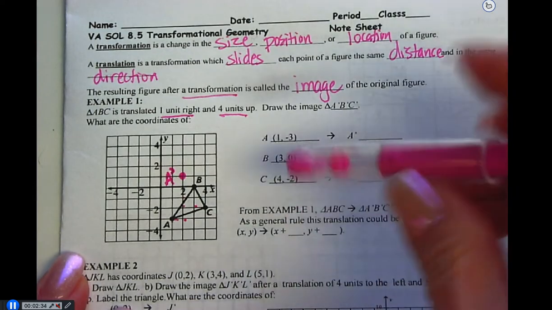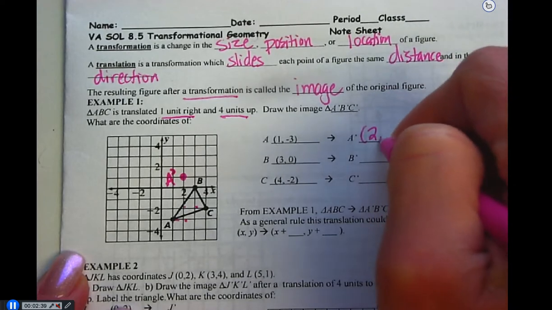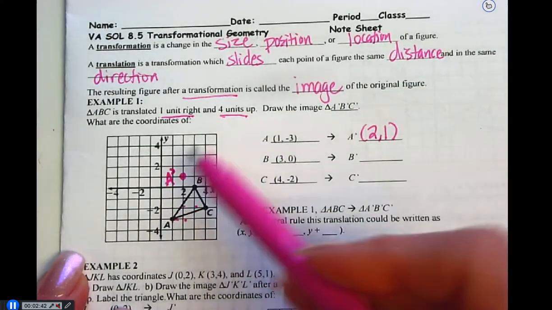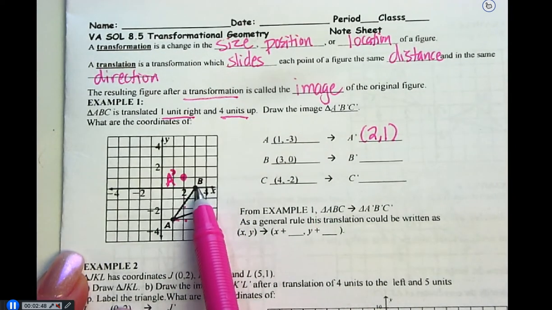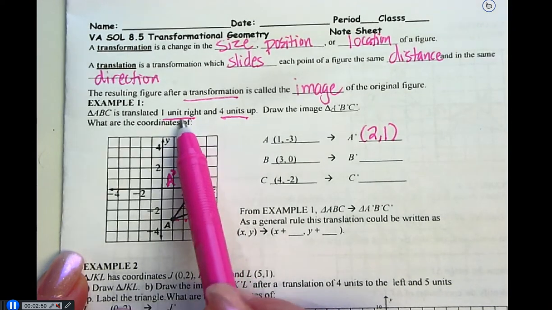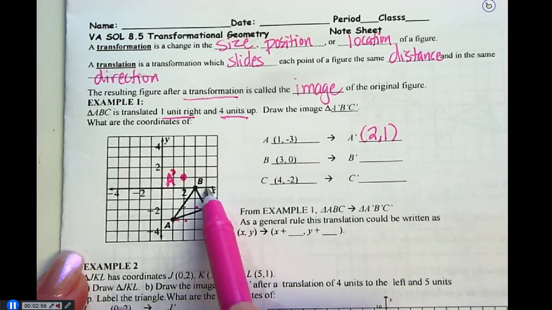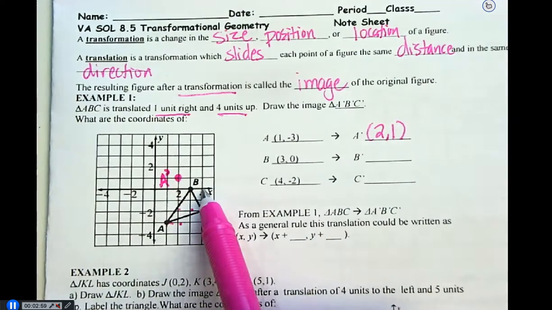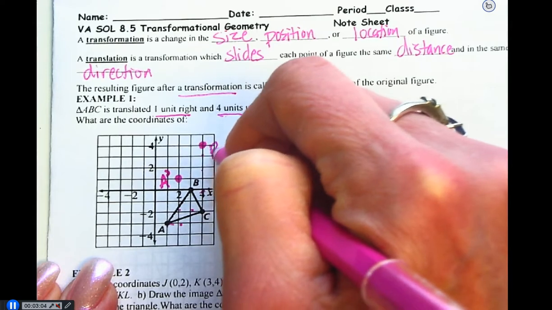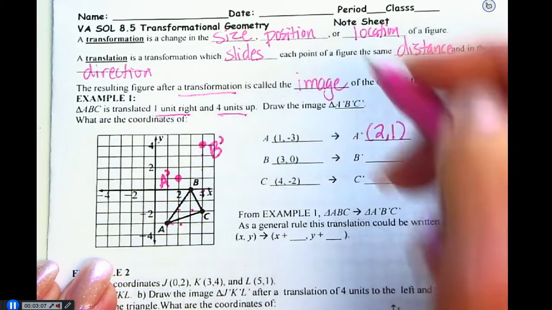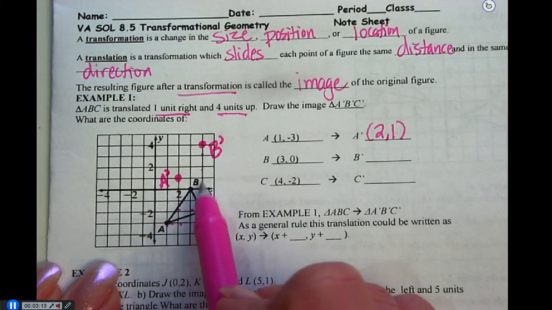The new coordinates are 2, 1. All I did was slide it, 1 to the right and up 4. For B, this is at 3, 0. I'm going to do the same thing: move it 1 to the right and 4 up. 1, 2, 3, 4. This is B prime because it's an image of the original. It's not the same, so I need to be able to tell the difference between the two, so I use the prime sign. The coordinates of this one will be 4, 4.